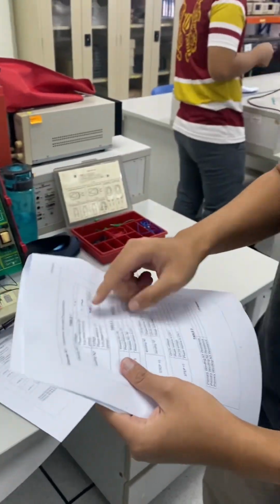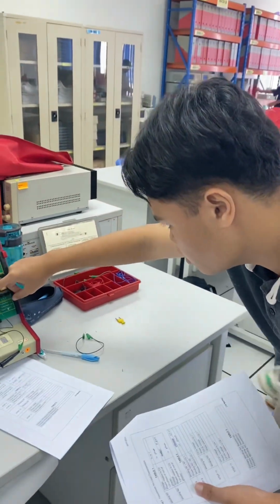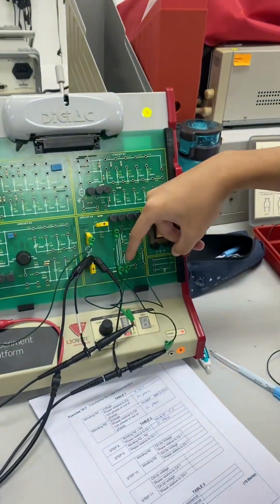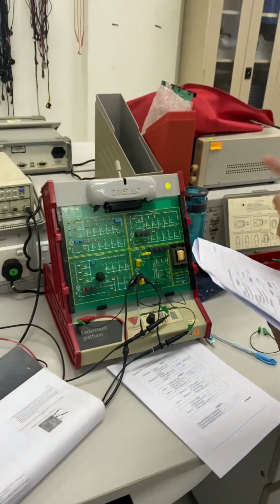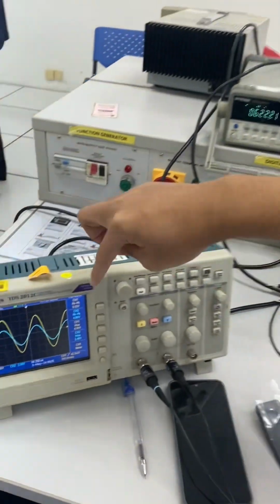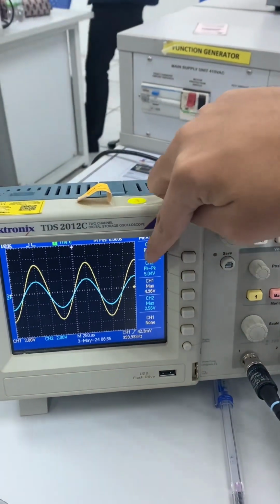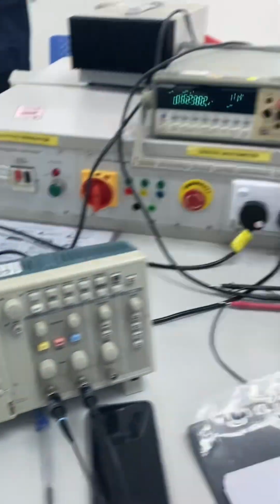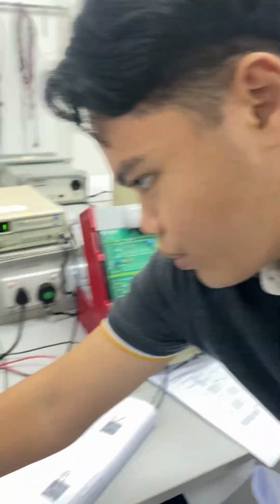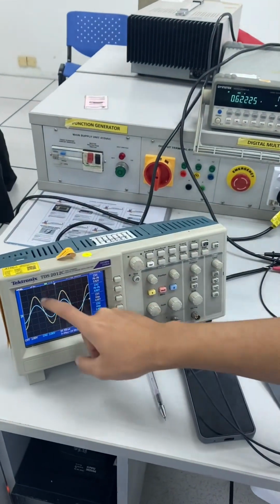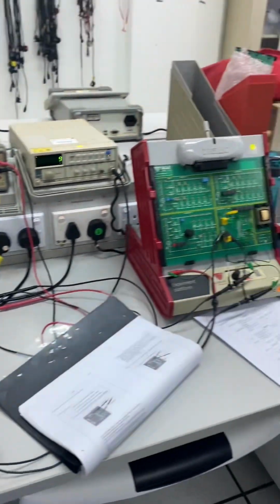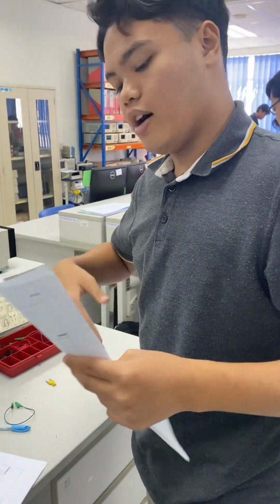After connecting to 4.18 and 4.21, we take the peak to peak and get 4.96. As you can see, it is also in phase with channel 1.